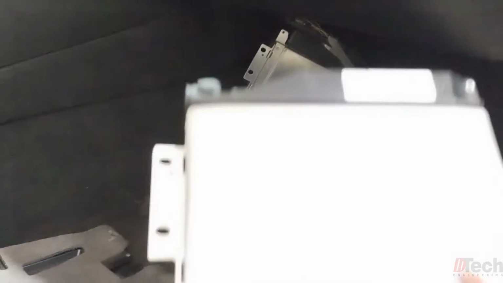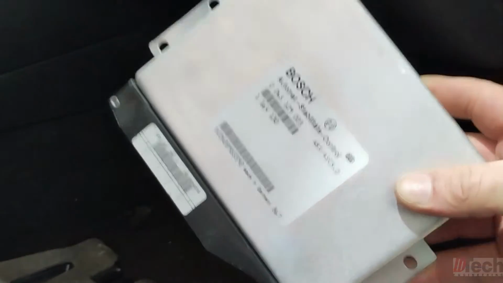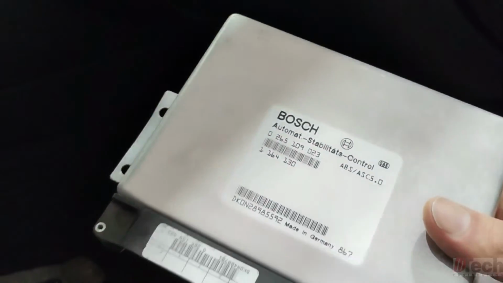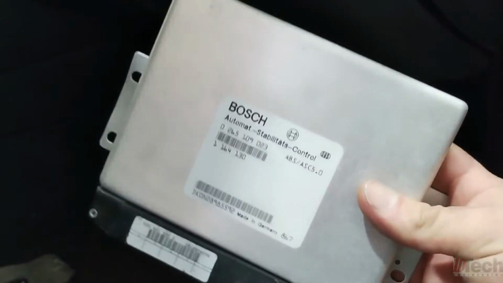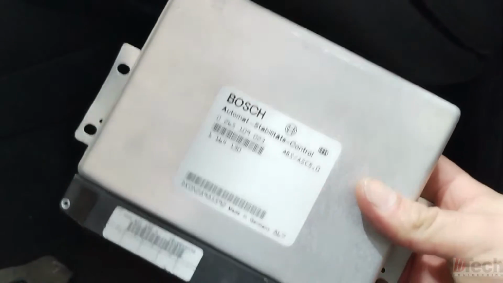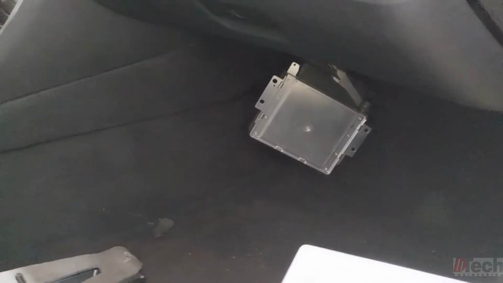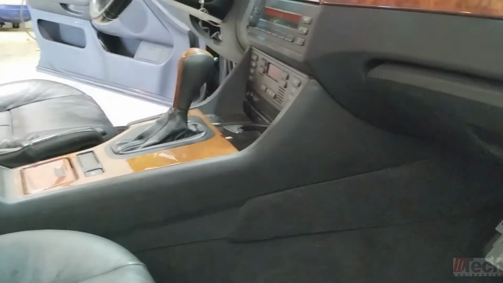So at this point, I determined that we needed to replace this and verify that we can get some speed data being logged in the ABS computer, and then I want to test drive the vehicle and see what the transmission does.